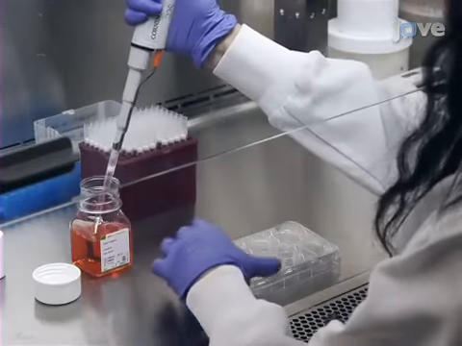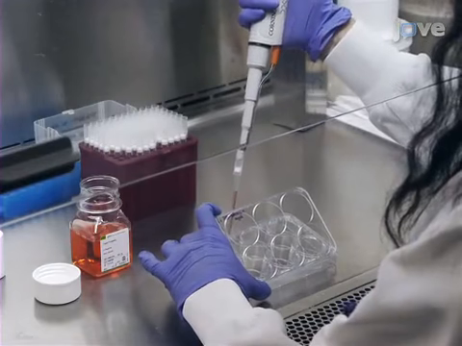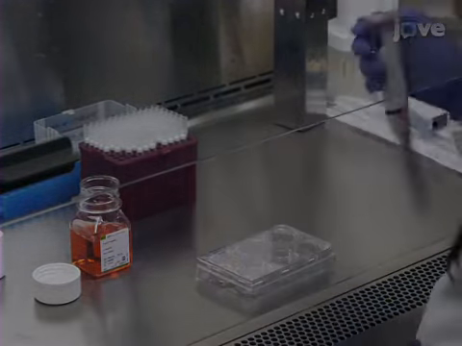First, dissociate a well of cells into a single-cell suspension by adding 1 milliliter of TrypLE.